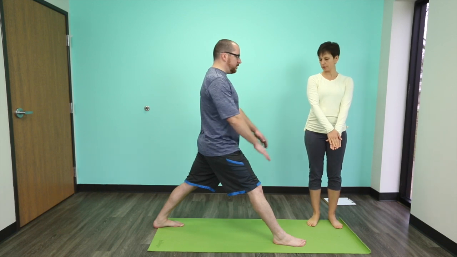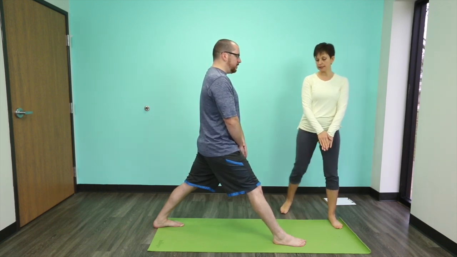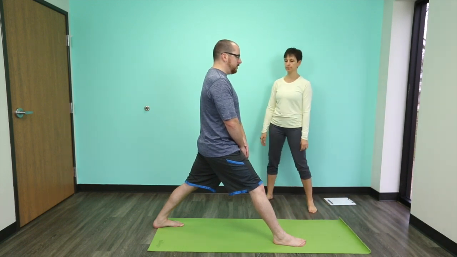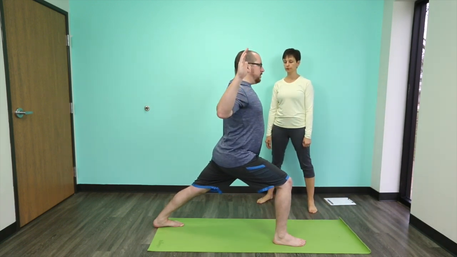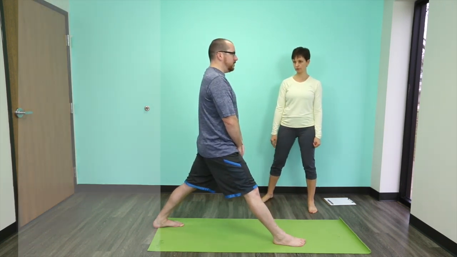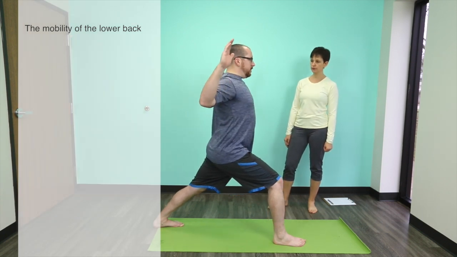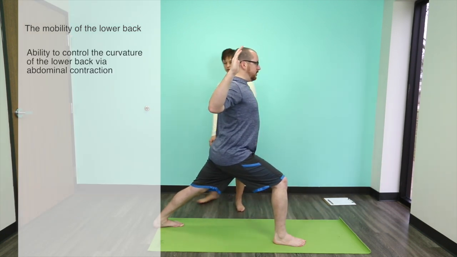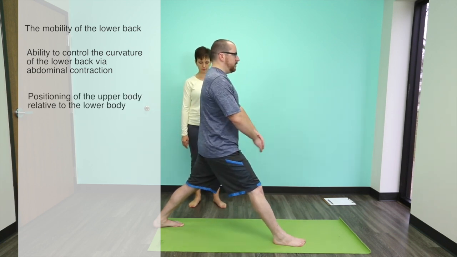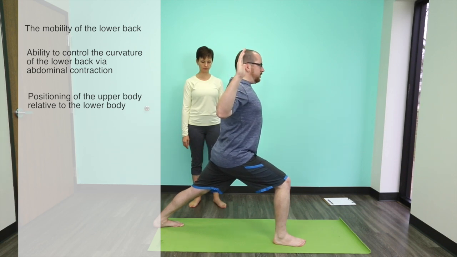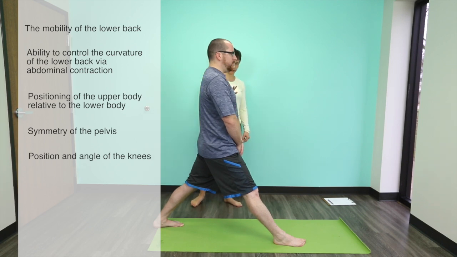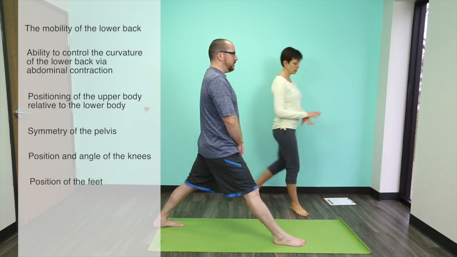Put your hands on top of each other. Relax your shoulders. Next time when you inhale, bend your front knee and move your arms out to the sides like that. Good. And come out. Observe the mobility of the lower back, ability to control the curvature of the lower back via abdominal contraction, positioning of the upper body relative to the lower body, symmetry of the pelvis, position and angle of the knees, position of the feet.